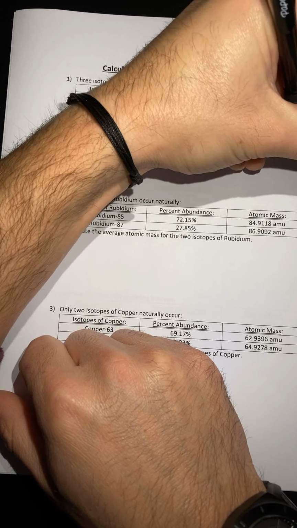And so if we go ahead and work these out, you got 84.9118 times 0.7215, and break that down. It's going to be 61.263863. And then the second part, you got 86.9092 times 0.2785.